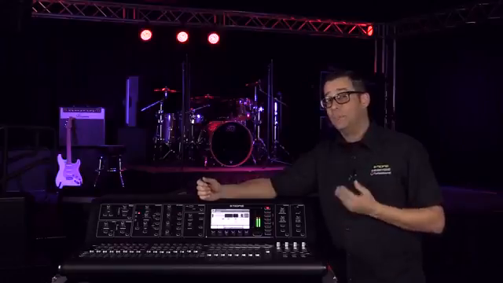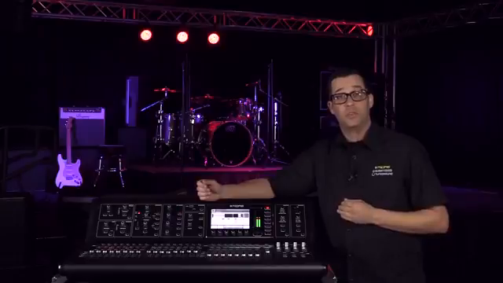Today I have a quick tip video on the M32. I'm going to show you how to set up crossover points on your matrix mixes so we can use them for our two-way stereo system. So let's go ahead and get into it.